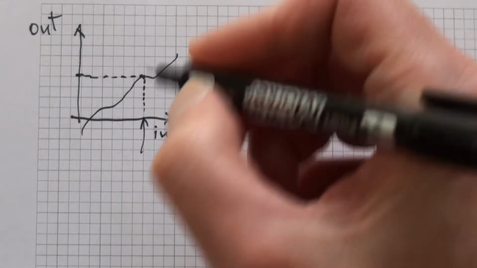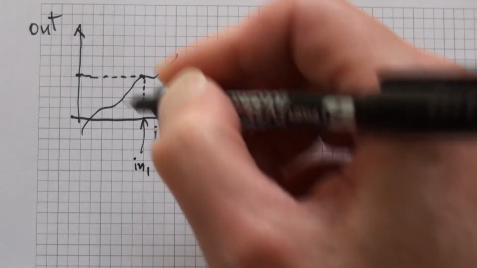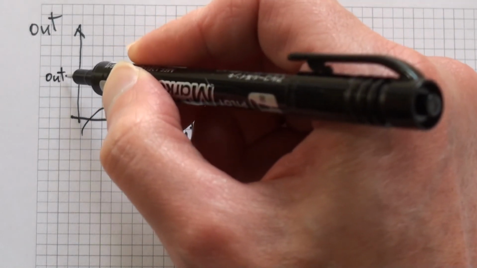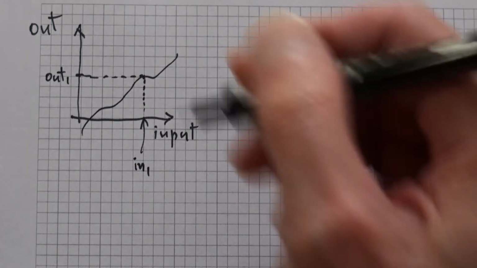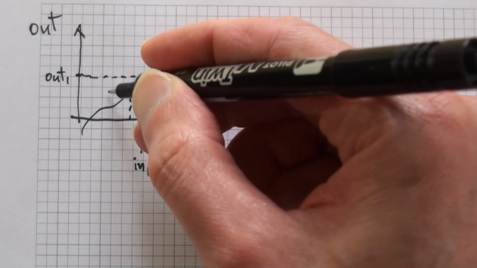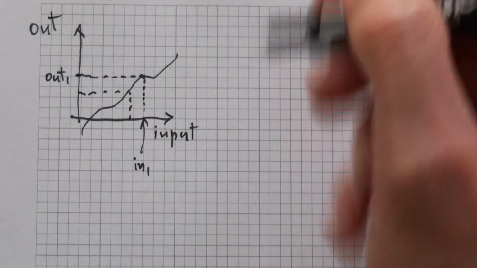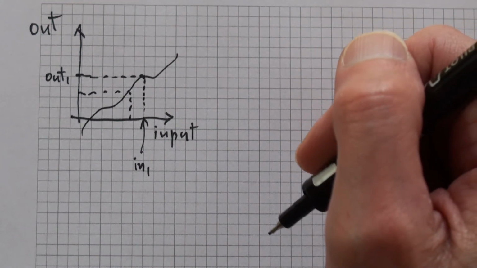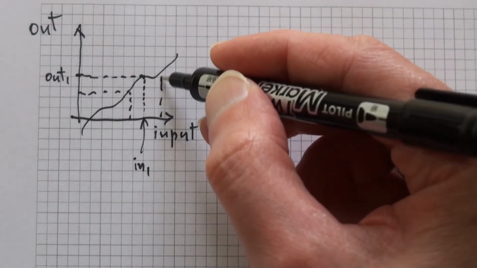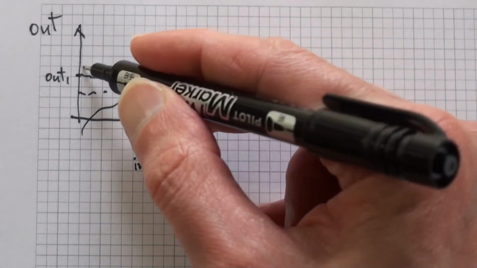And this is the output, so this is input 1, this is output 1. I took my first point. For every point I can do the same thing. So the curve is itself a machine that lets me take the input and produce the output from it.